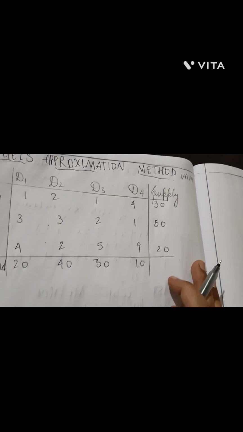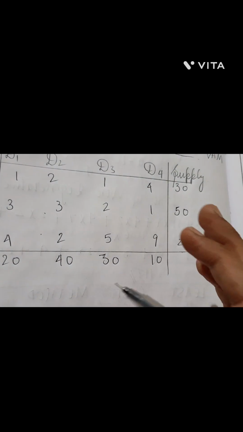This method is used to find a better initial solution compared to the northwest corner method as well as the least cost method. In the northwest corner method, we do not consider the cost at all. And in the least cost method, we only pick the smallest cost directly. In the approximation method, we can go one step ahead. Here, instead of just looking at the smallest cost, we calculate something called the penalty.